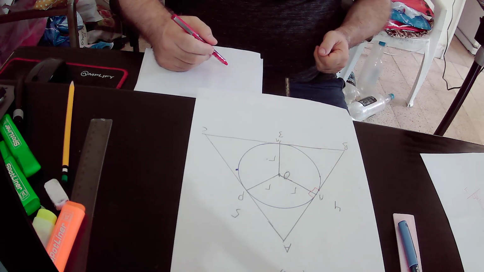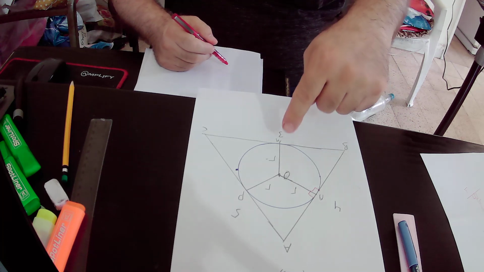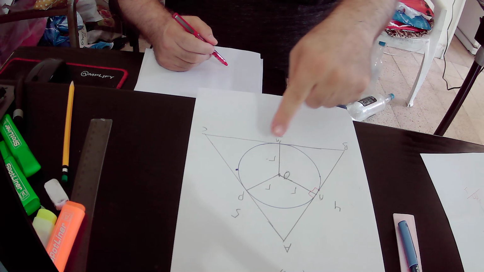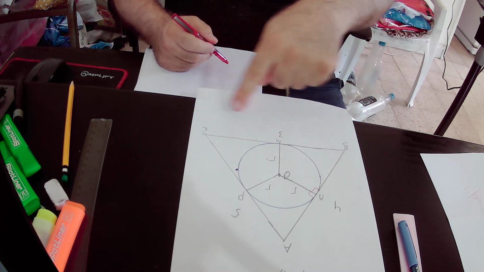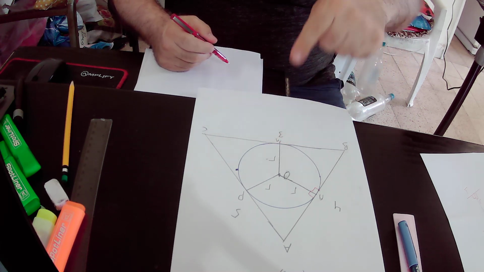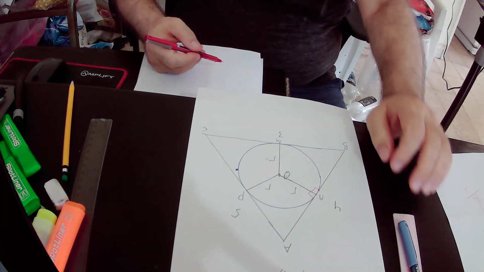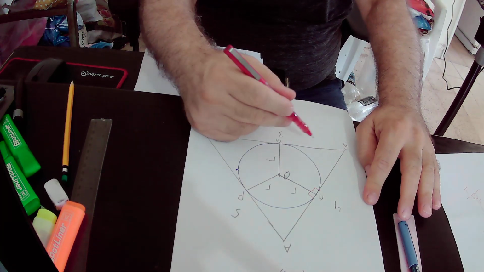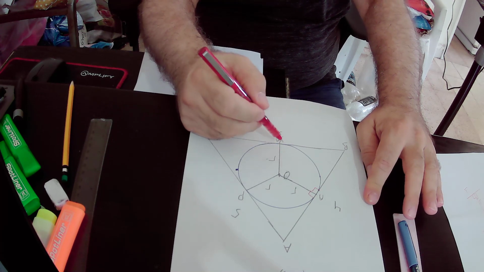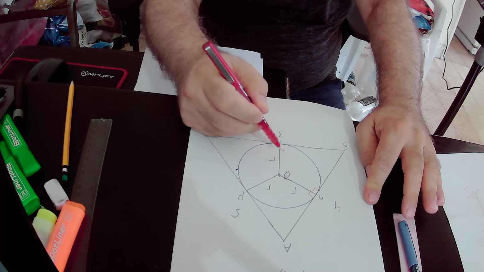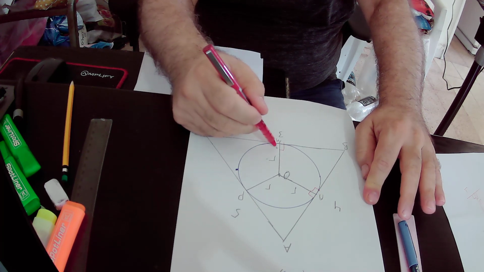And for the same reason, line segment OM is the radius of this circle, and we have a tangent to this radius, that is BC. Side BC is tangent to the radius, and for that reason, according to rule number 1, the radius is perpendicular to the tangent. That is to say, angle OMB equals 90 degrees, and also angle OMC equals 90 degrees.